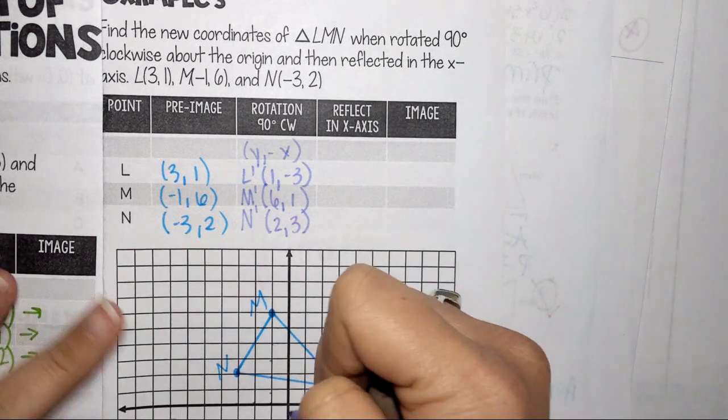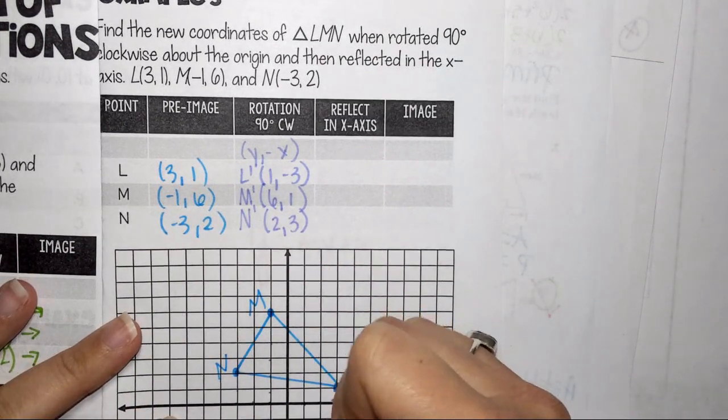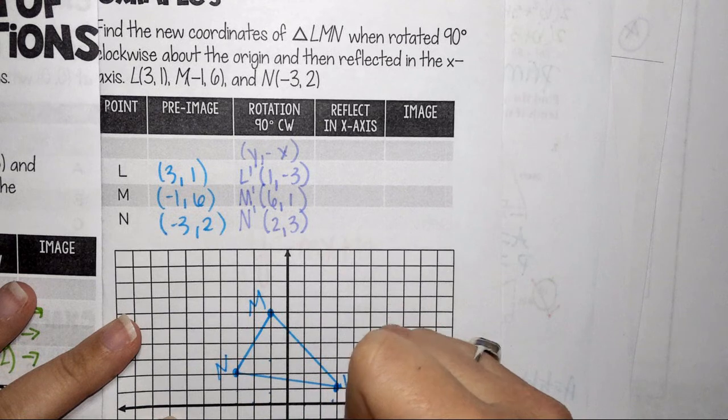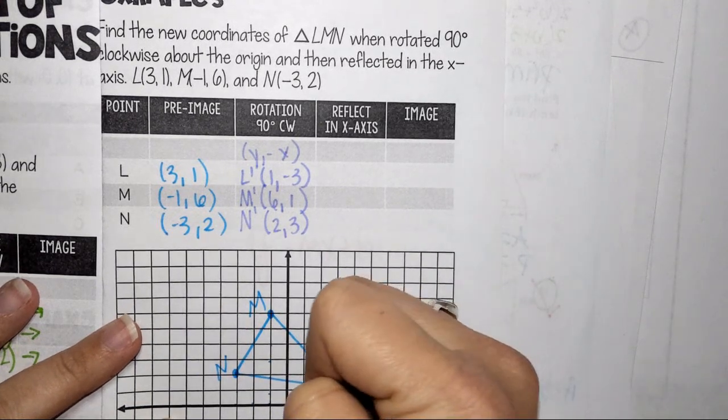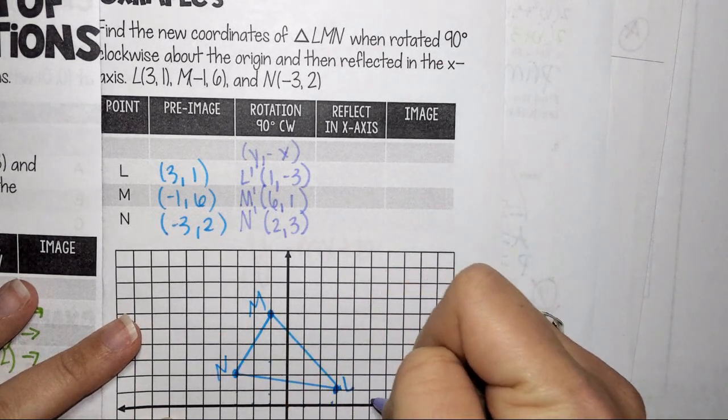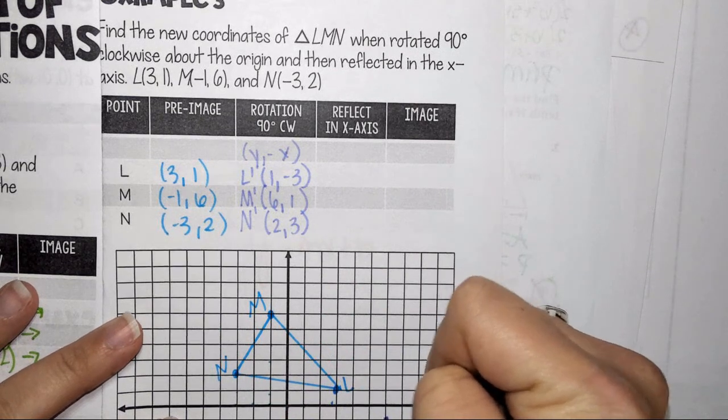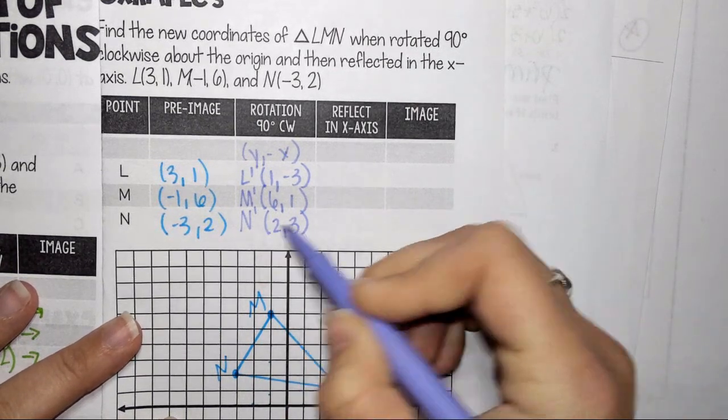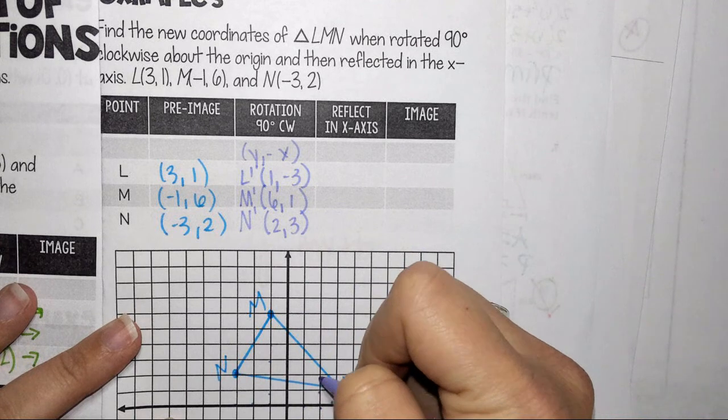So now let's graph. We're going to go right 1, down 1, 2, 3. That's L prime. M prime, right 1, 2, 3, 4, 5, 6, down 1. And N prime, right 2, up 1, 2, 3.